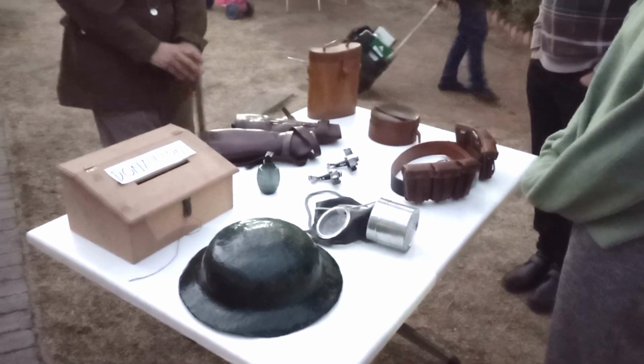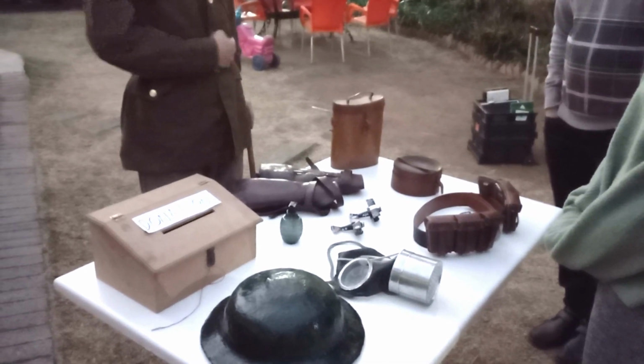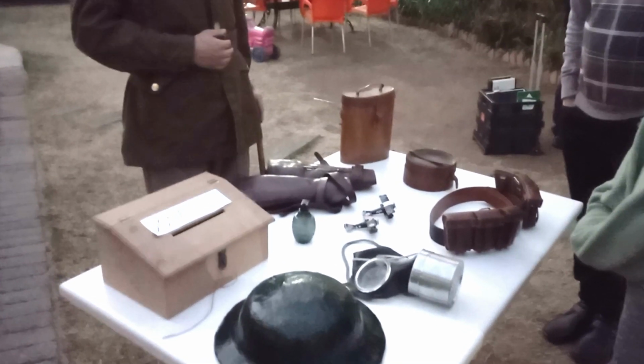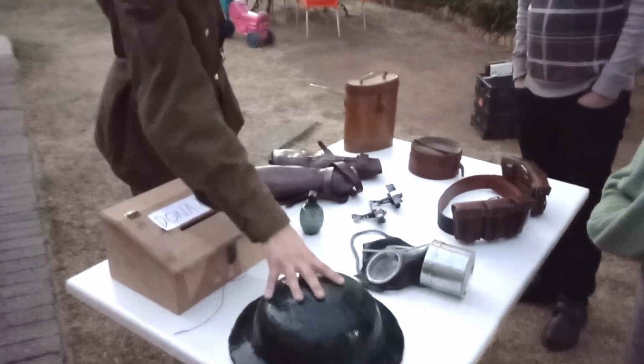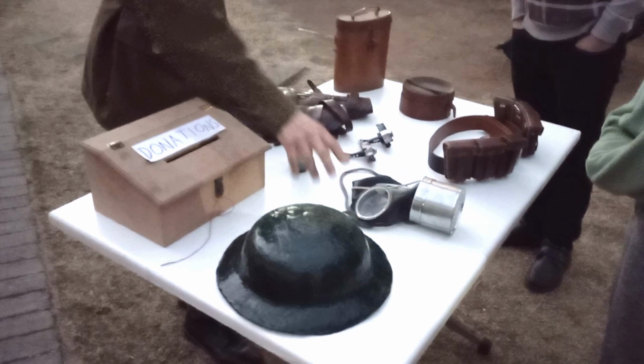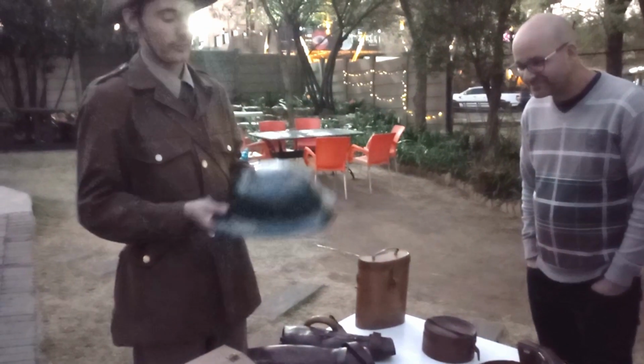So, this over here is just an extension of the Great War show that I did today, with some items from World War I, right over here. So, first item over here, these two things over here are homemade. What they are is my homemade Brodie helmet.